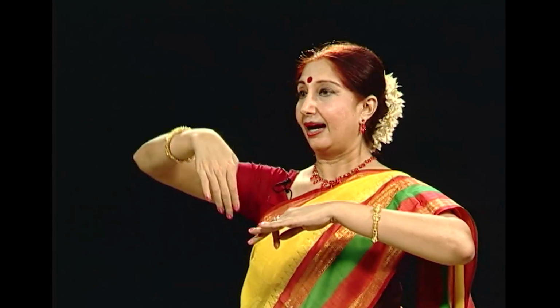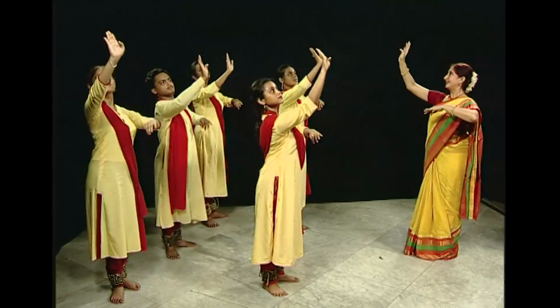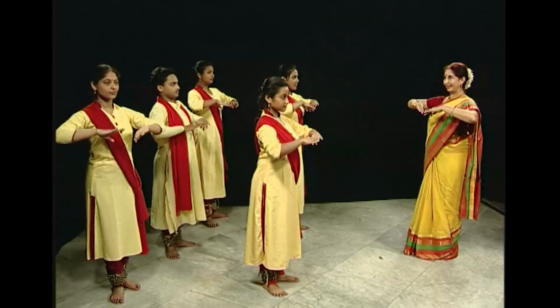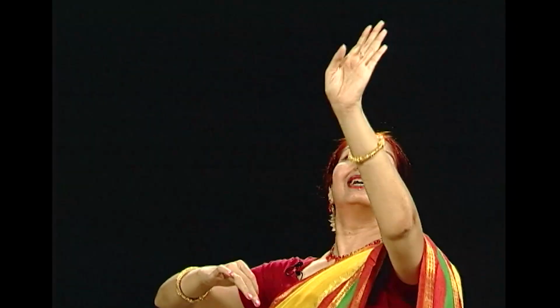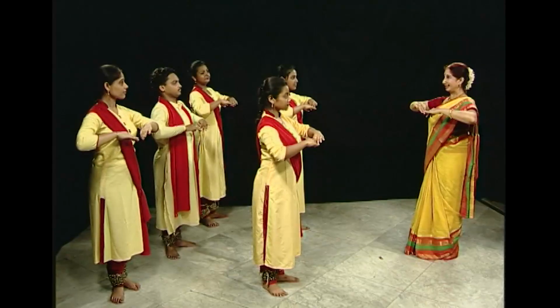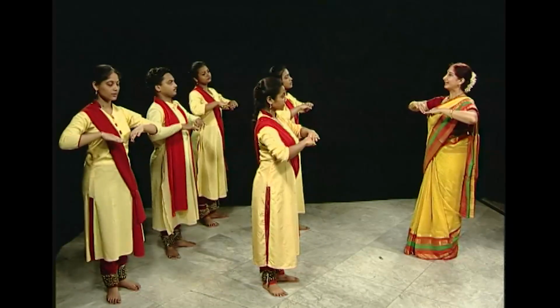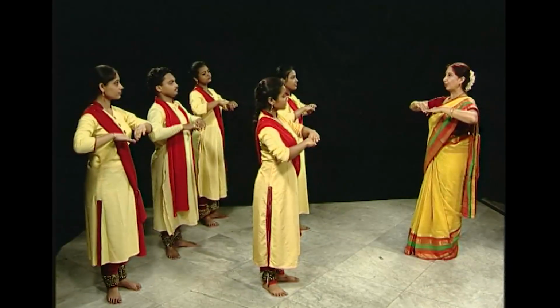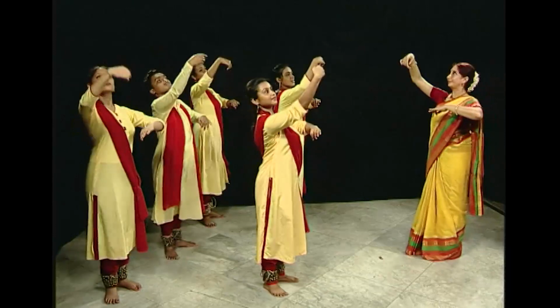So let's do it all together first. Up, circle, down, back, up, circle, down, back. We will do it in Tritaal, in the 3 different tempos. And as you are doing your hands, you will also tap your feet as in Tatkar. Start. 1.